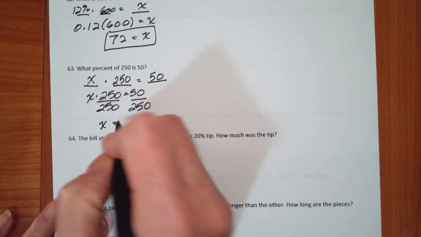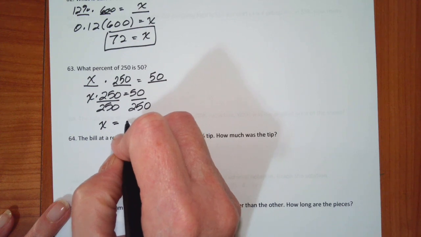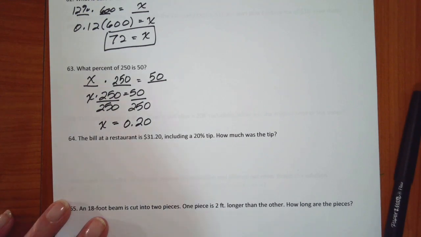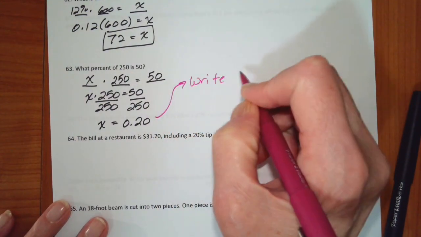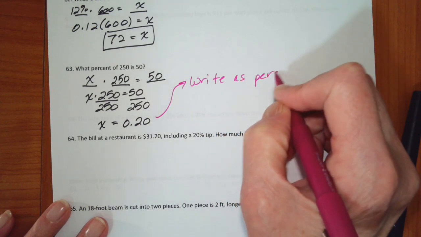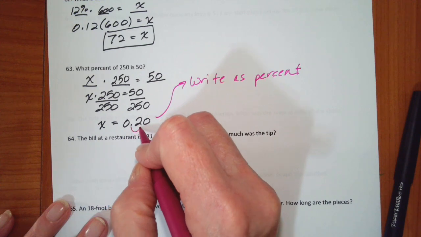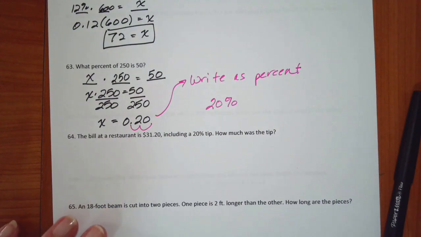And I get that x is 0.20. But now I have to write it as a percent. So if I'm going from decimal to percent, I move it over 2 places, and that gives me 20%.